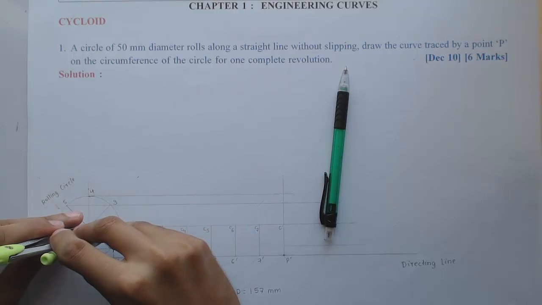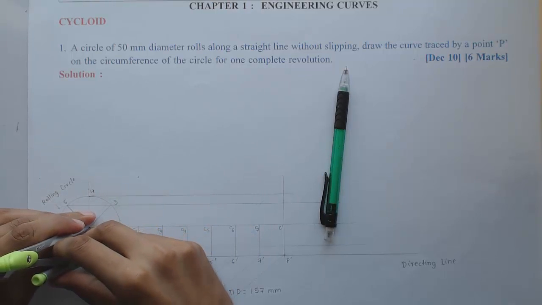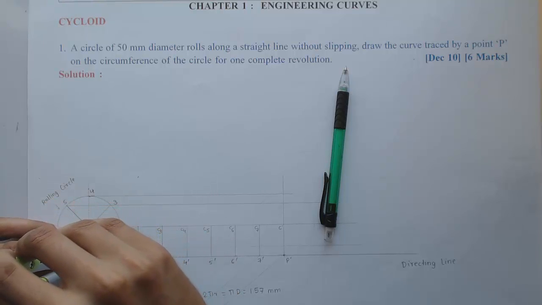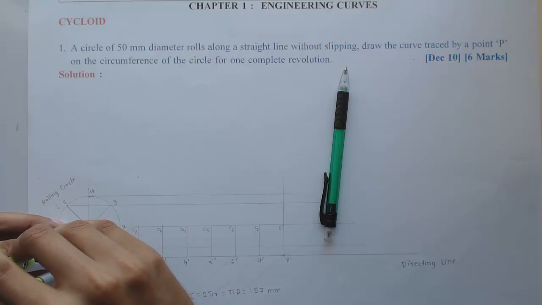But we know C to P is always the distance of a radius. Whatever the new position of the circle, that C to P distance is not going to change. Only the positions of C and P are going to change.